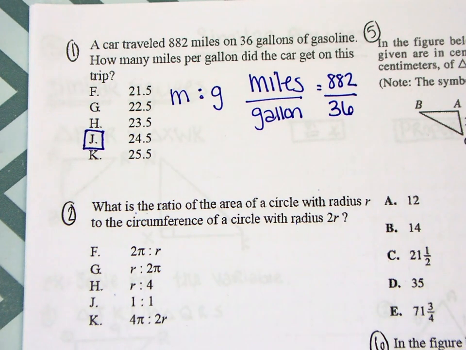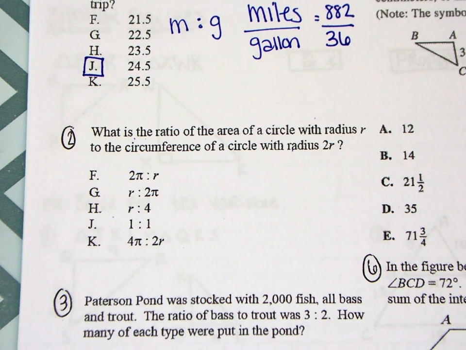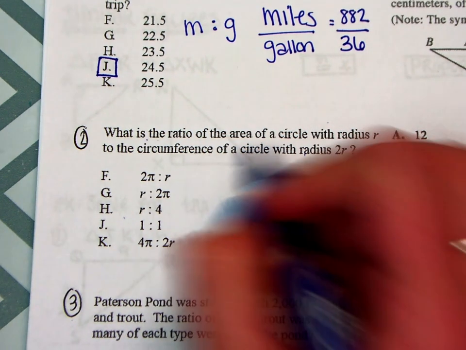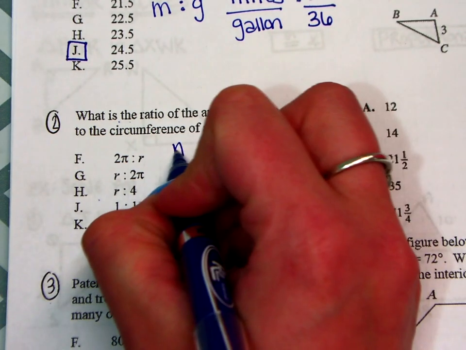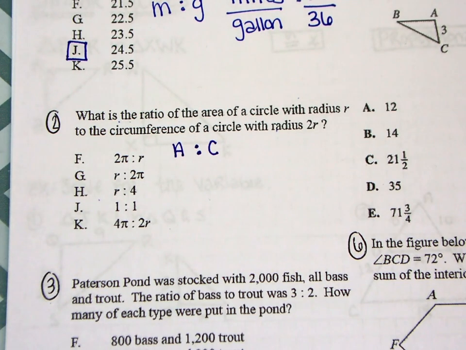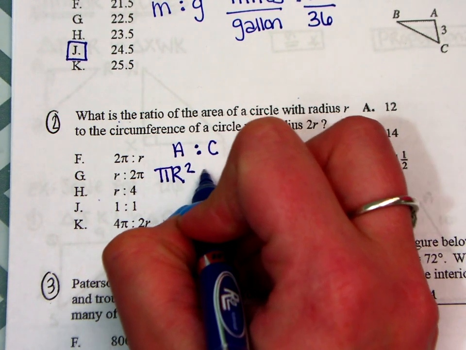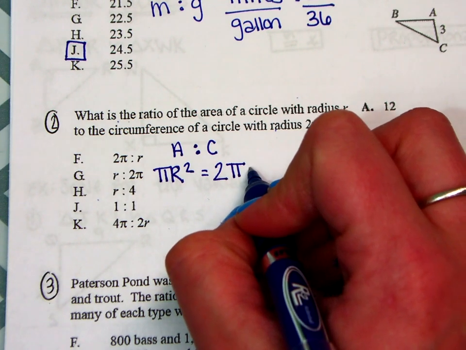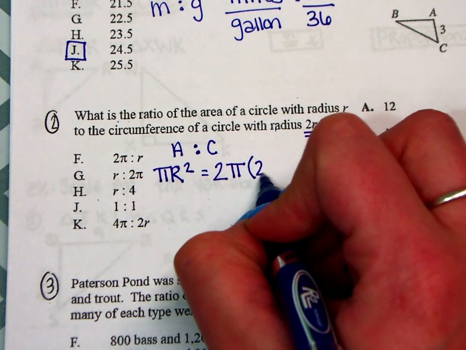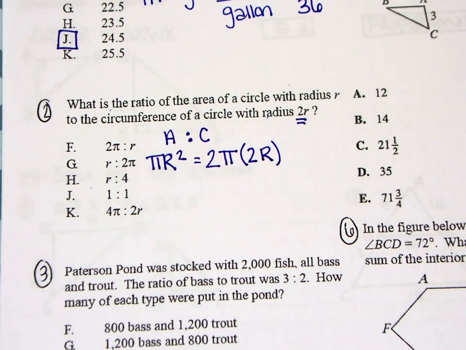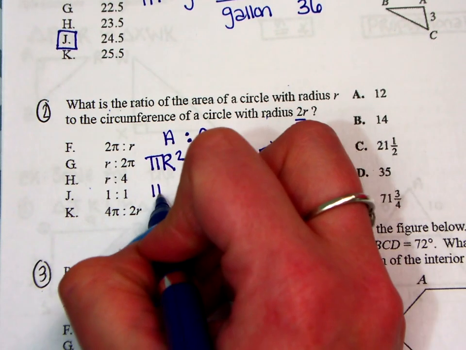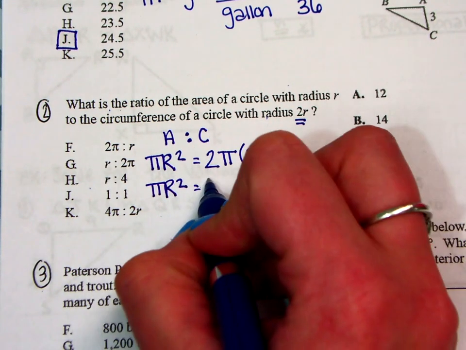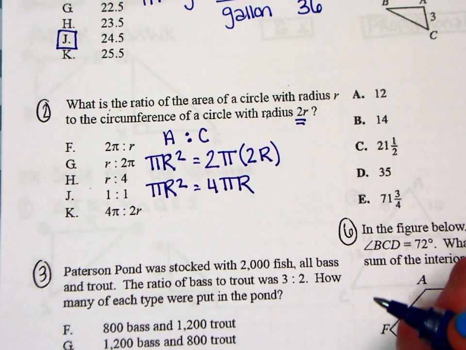All right, the next one says, what is the ratio of the area of a circle with radius r to the circumference of a circle with radius 2r? Notice how area is written first, so we're going to put area first, circumference second. The area formula is pi r squared. The circumference formula is 2 pi r. But in this case, the radius is 2r, so we're going to replace the r in the circumference formula with 2r. And now we're going to simplify. So this becomes pi r squared to 2 times 2 is 4 pi r.